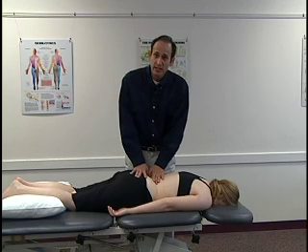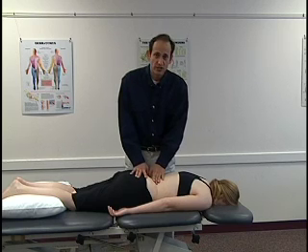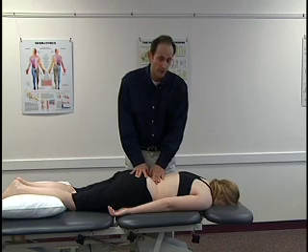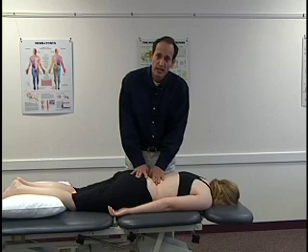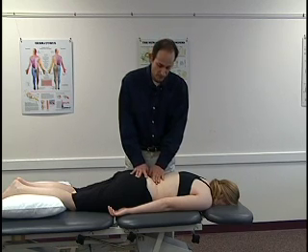So the technique is going down, feeling for R1, come off, and a grade 1 is just a very small amplitude, very pain-dominant patient. Just trying to get a little bit of movement, get a little neurophysiological effect to their pain. The next is going to a grade 2, going to R1, and then doing a larger amplitude.